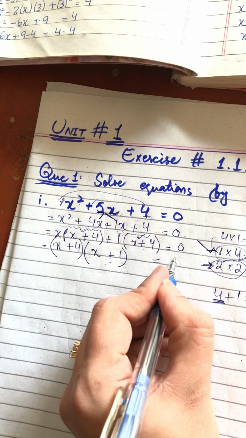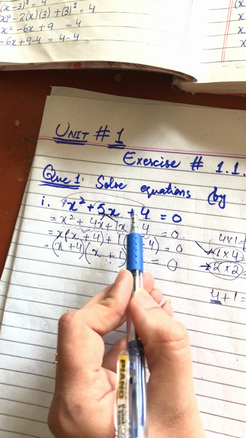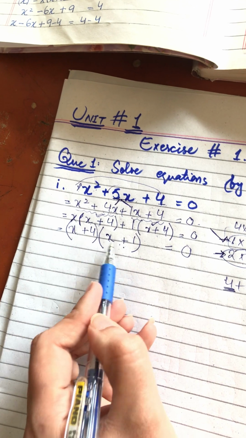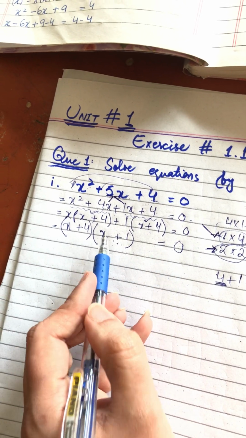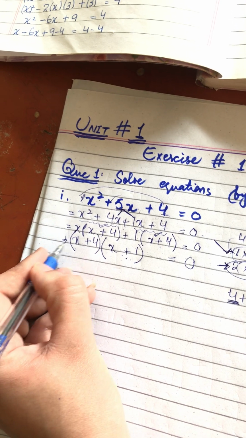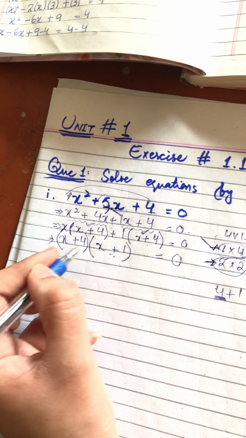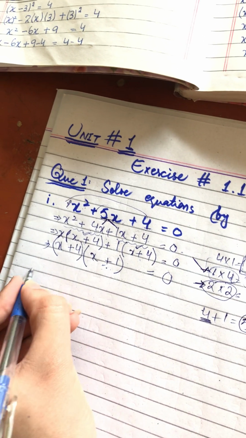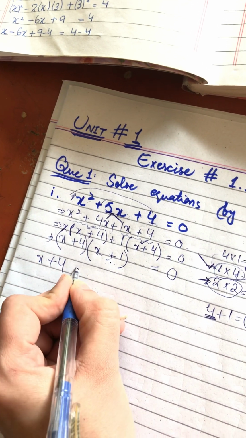We factorized a single expression and got the product of two expressions. Now both are equal to 0.